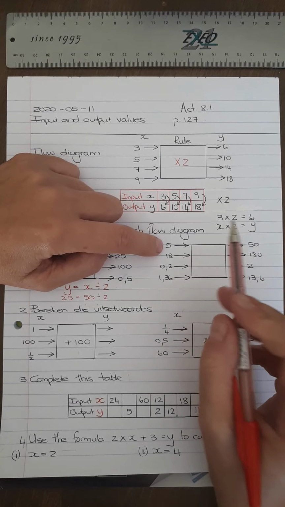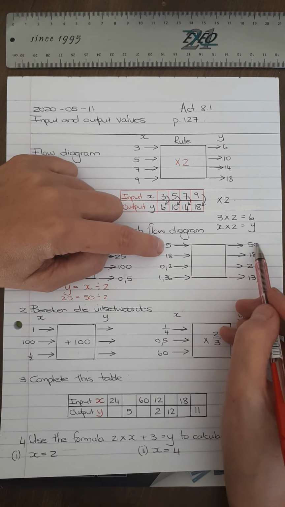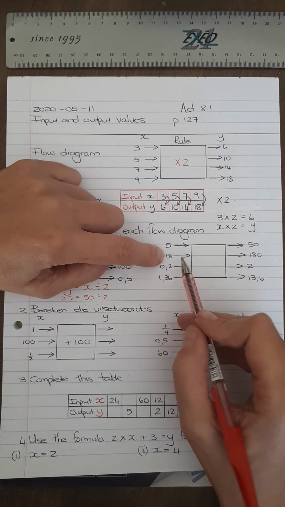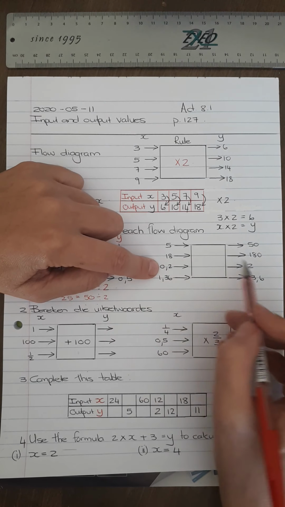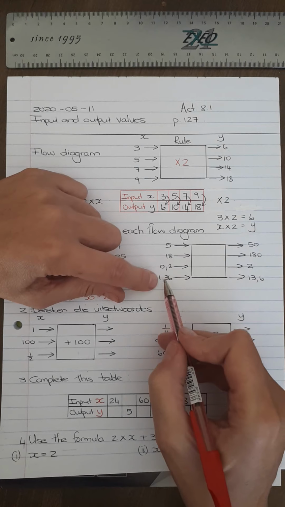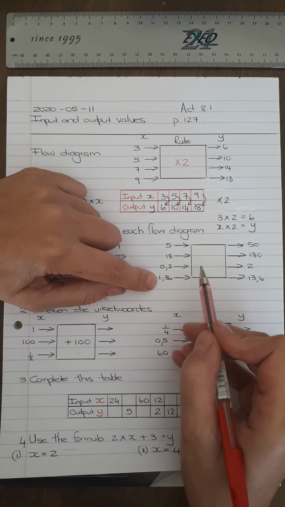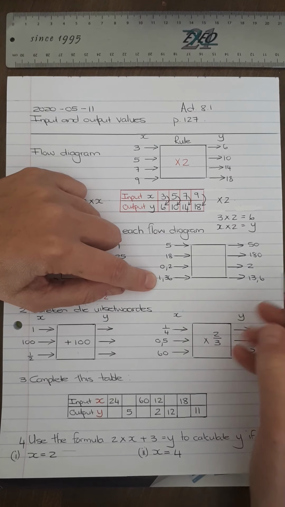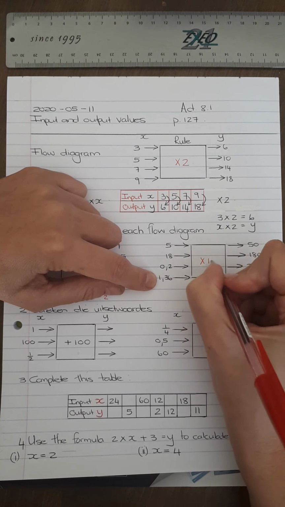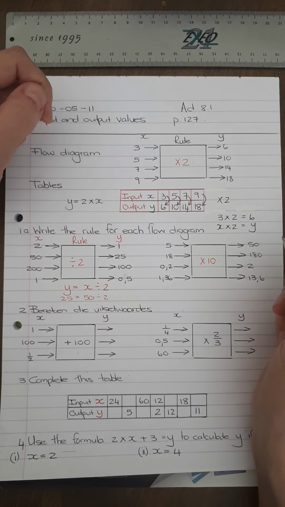Let's go here. How did I get from 5 to 50? Times 10. 18 times 10, 180. 2 times 10 gives me 20. 1,36 times 10, then I move my comma 1 space, 13,6. So yes, my rule in this instance would be times 10.